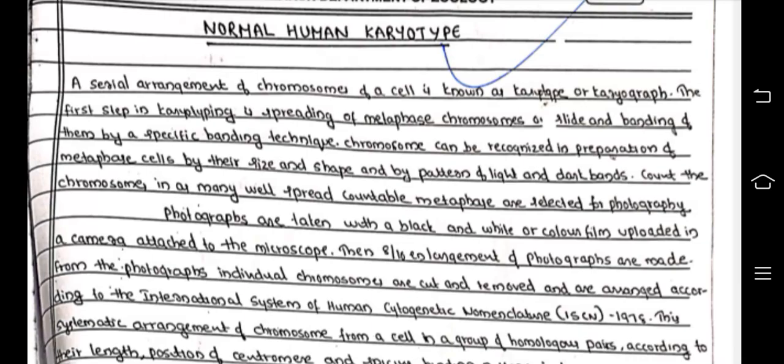A serial arrangement of chromosomes of a cell is known as a karyotype or karyograph. The first step in karyotyping is spreading of metaphase chromosomes on a slide and banding them by a specific banding technique. Chromosomes can be recognized in preparation of metaphase cells by their size and shape and by pattern of light and dark bands.